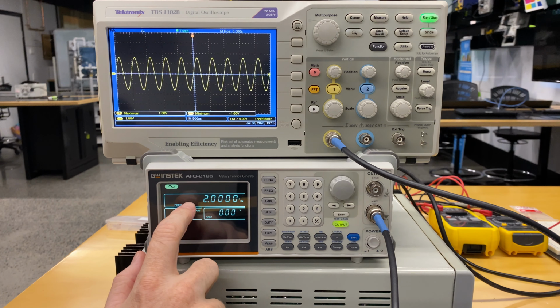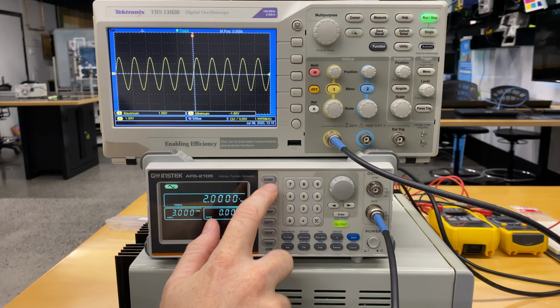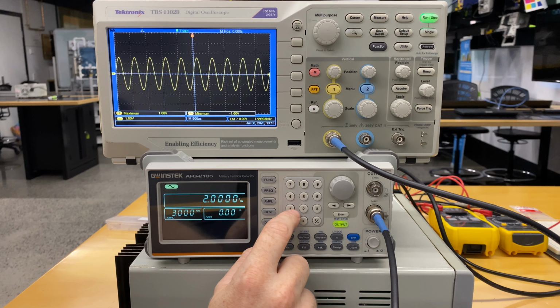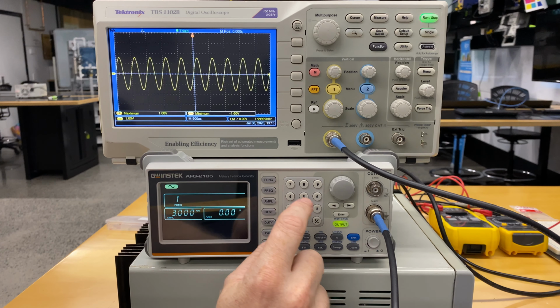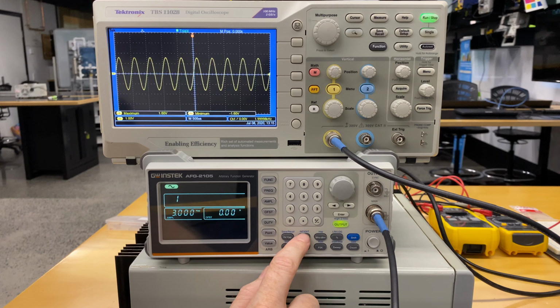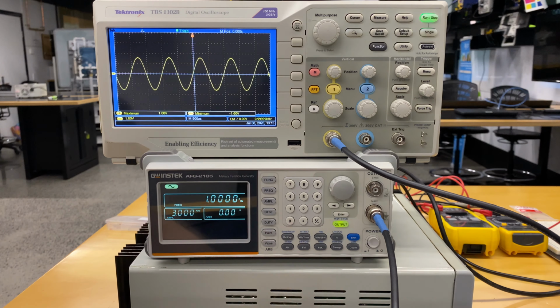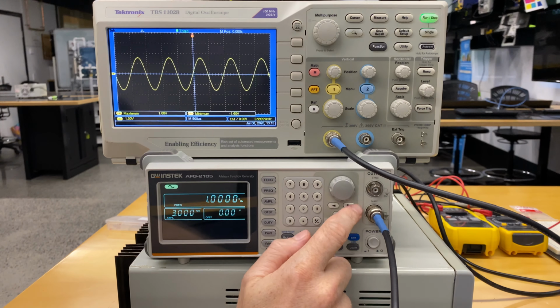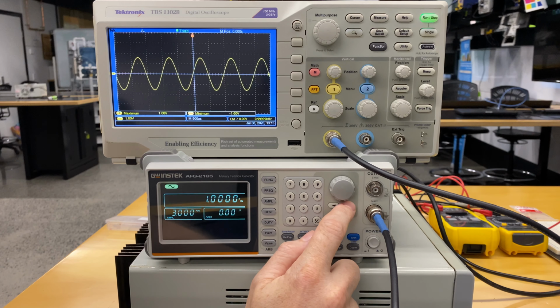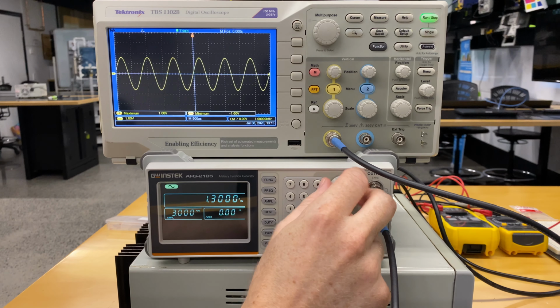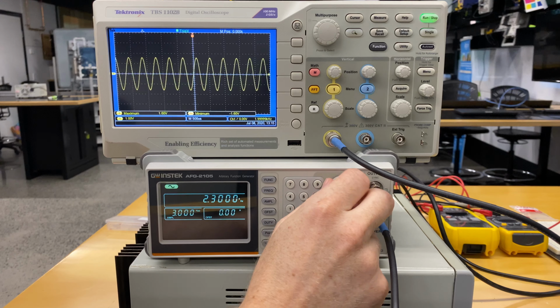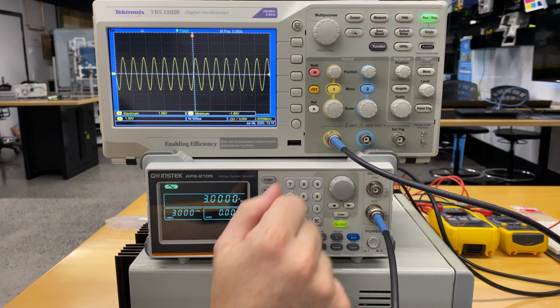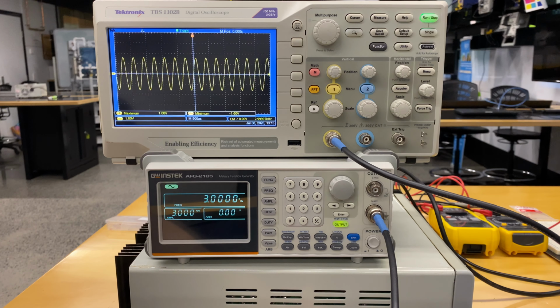If I would like to change the frequency, I would press frequency, and then I can just type it in. So if I wanted, say, 1 kilohertz, I'd press 1, and then the button for kilohertz down here. And so now I have a 1 kilohertz sine wave. I can also use the arrow keys here to select one of the digits and then scroll through and adjust that in order to just dial in a particular value.